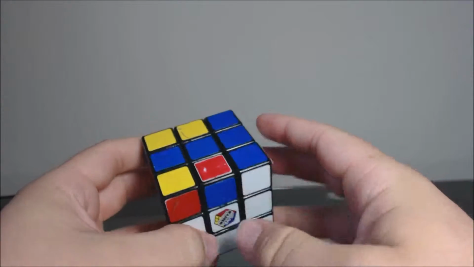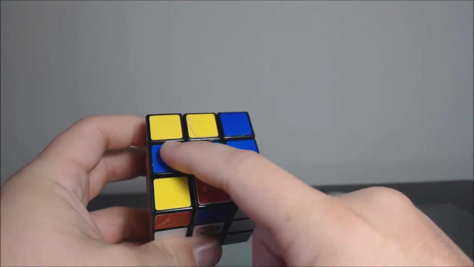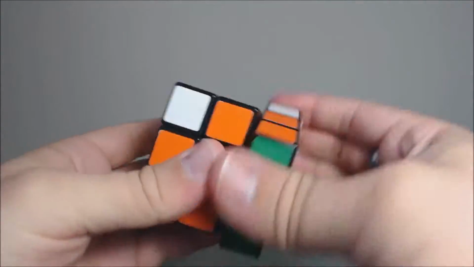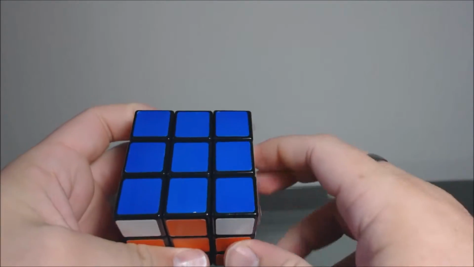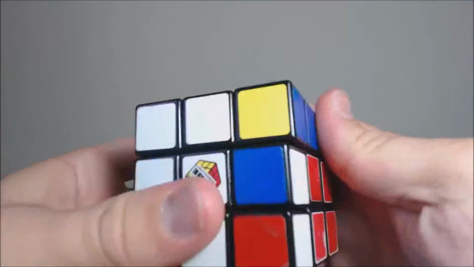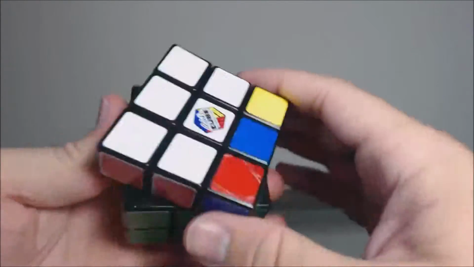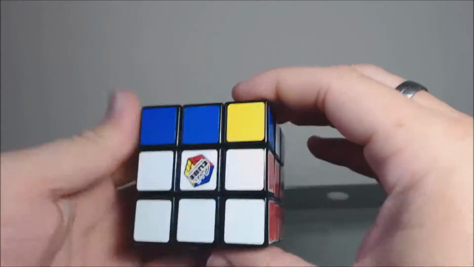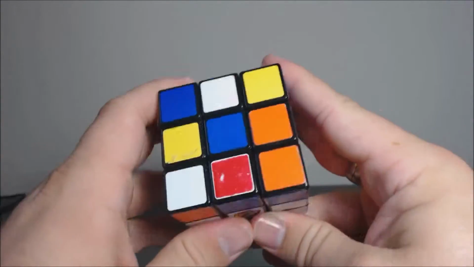Now, I look at my blue face again, and I'm going to have one of a few things. I could have this line. I could have this. I could have a cross, or I could have it completely solid. These corners can be not blue, but I'd have a cross. I could have this L shape, or I could have just a dot. I'm going to start off with just a dot.